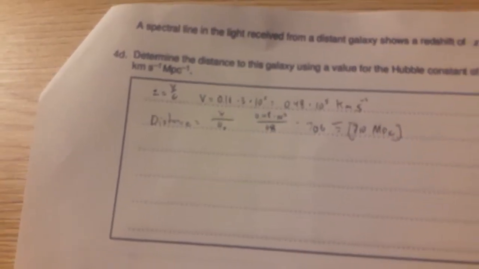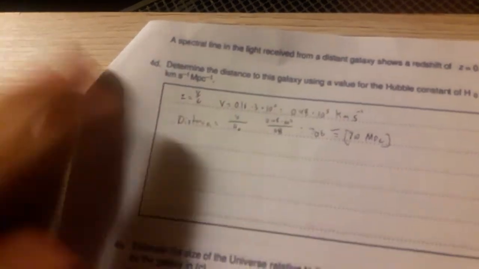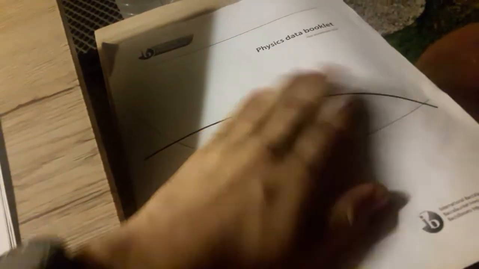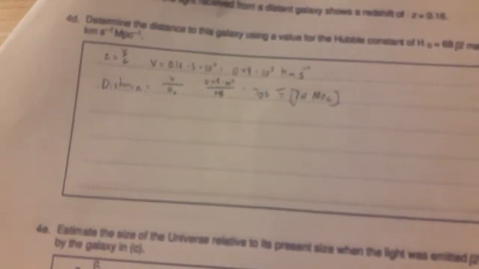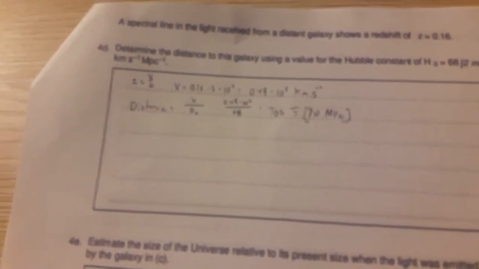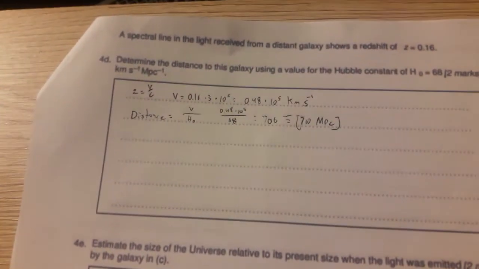Essentially, to find the velocity you need z, which is the value given, and c, the constant for the speed of light, which is surprisingly also given in the booklet, so you really don't need to memorize that. Plug in your values. You have z, and you're trying to find v. You already know the constant c.